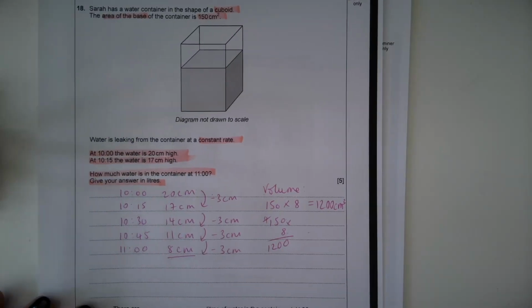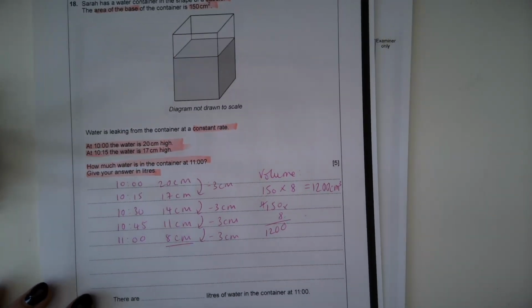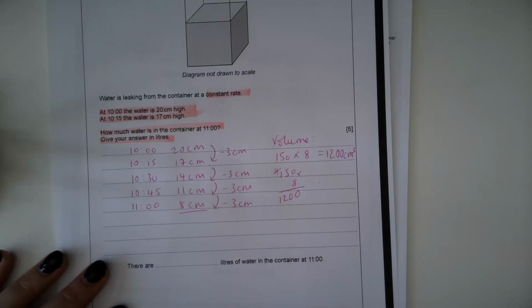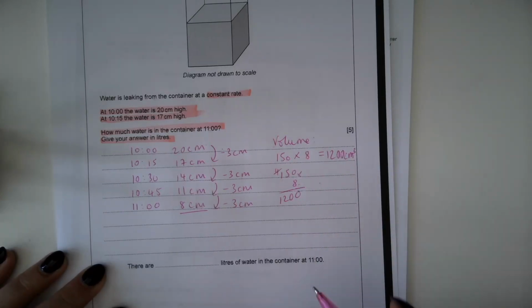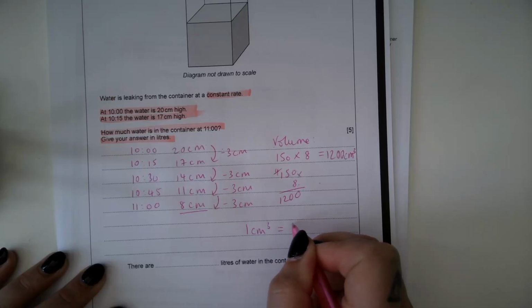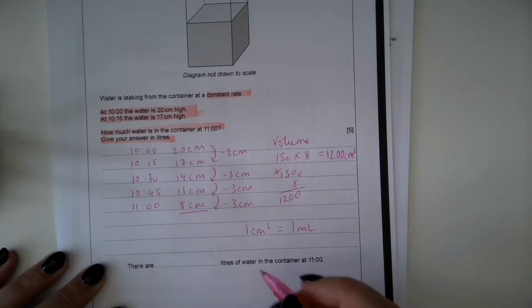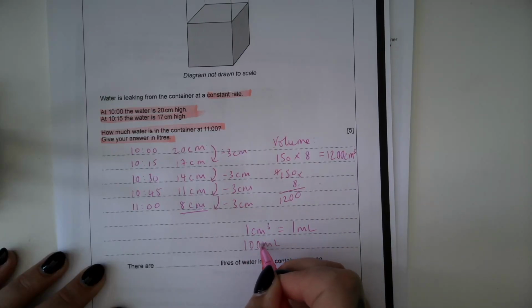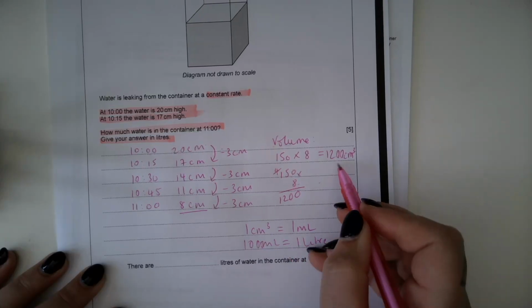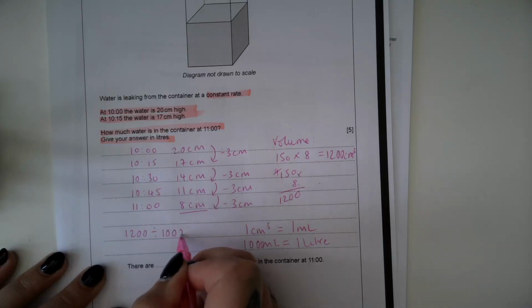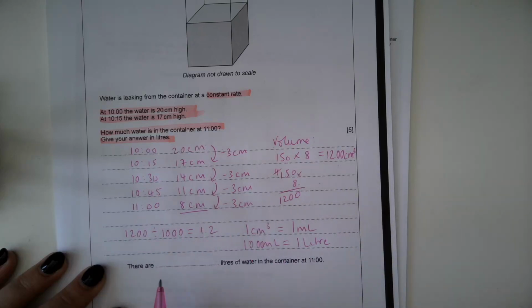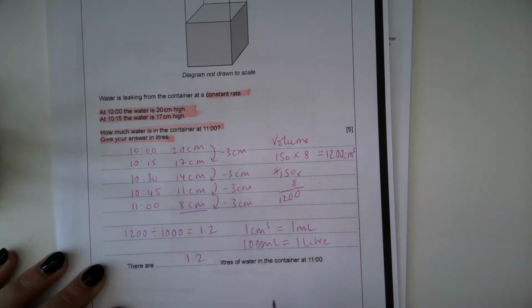But we want to know how many litres of water there are in the container at 11 a.m. So we need to convert our centimetres cubed into litres. Okay, well, 1 centimetre cubed is 1 millilitre. There are 1,000 millilitres in 1 litre. So we need to divide this by 1,000. So 1,200 divided by 1,000 is 1.2. So there are 1.2 litres of water in the container at 11 o'clock.